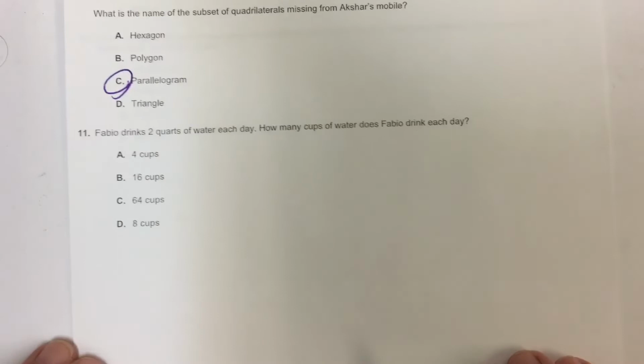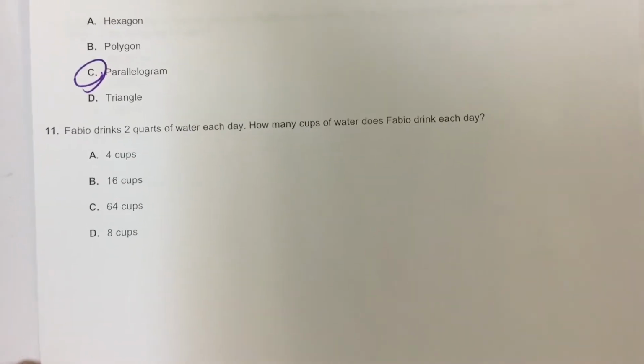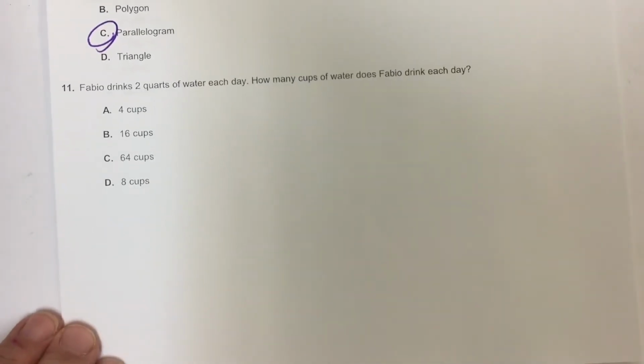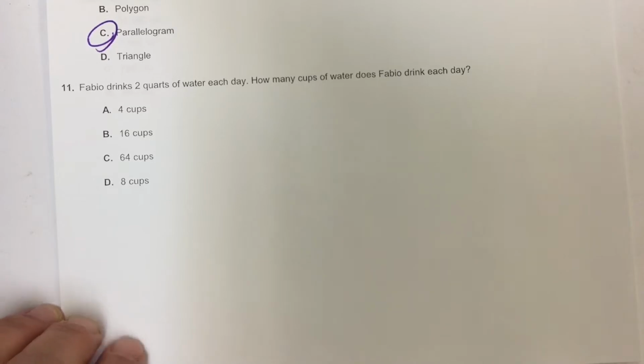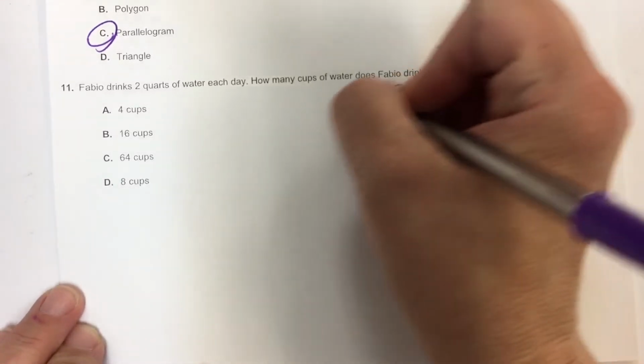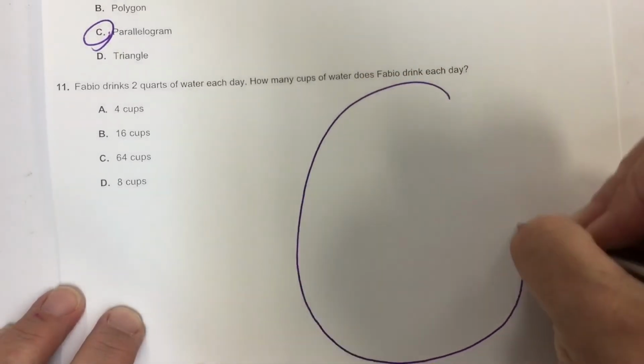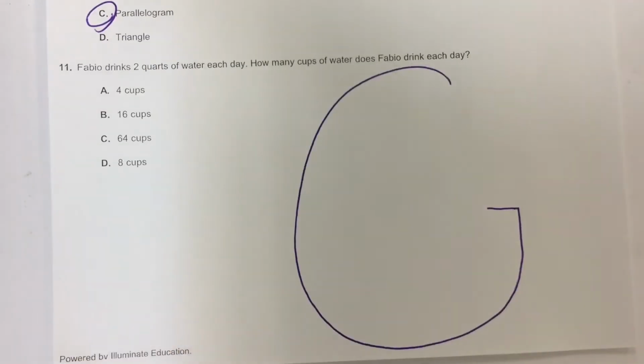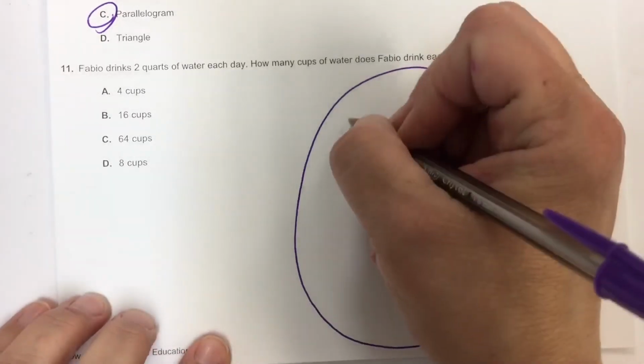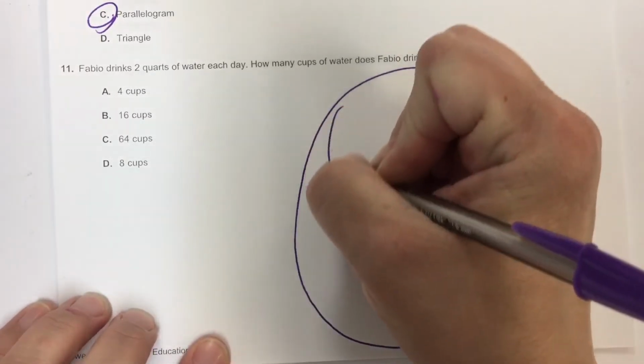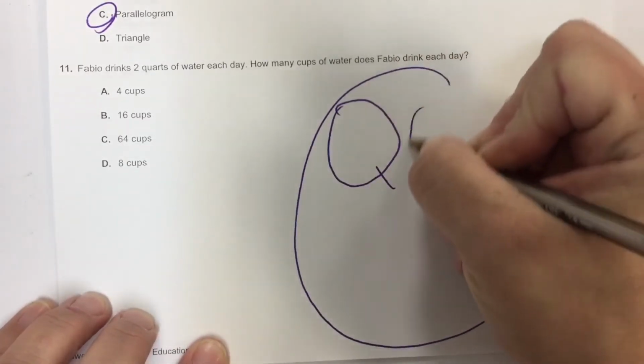All right, conversions. Fabio drinks 2 quarts of water each day. How many cups of water does Fabio drink each day? All right, this is where you would draw your gallon man. Remember, you got the big G. And if you are on STAAR test, you would find this by going to your formula chart. So 1 gallon. Inside of a gallon, you have 4 quarts.